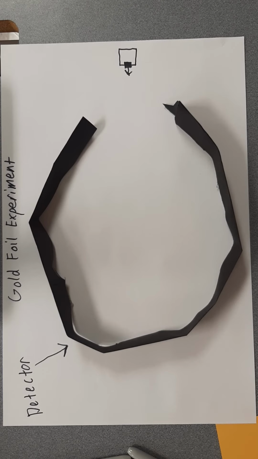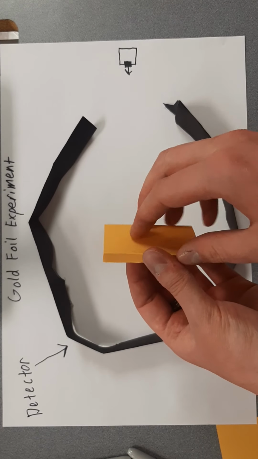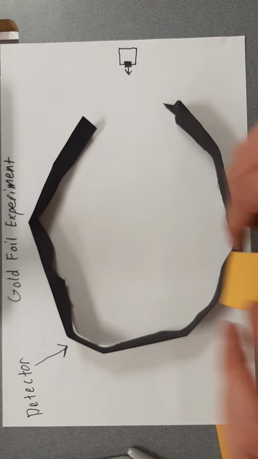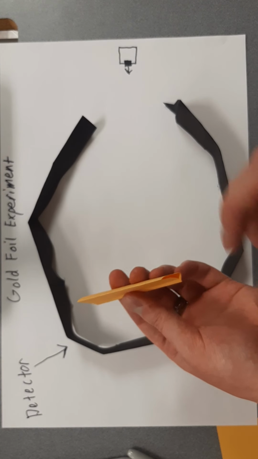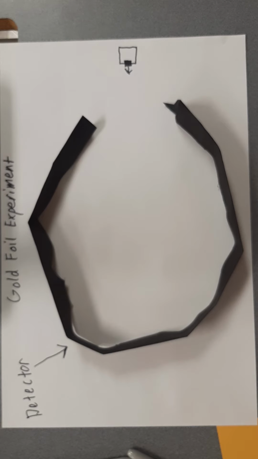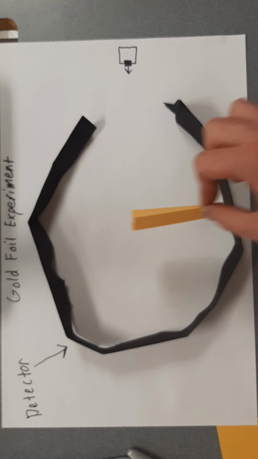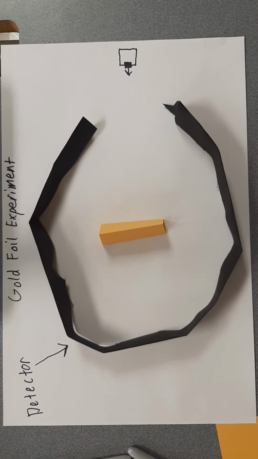He also, in the middle of this, set up a very thin sheet of gold foil. Now I'm just using a little yellow piece of paper here, and this is actually way too thick to show how thin the gold foil really was. But we'll come back to the thinness of the gold foil in just a little bit here. So we put that in the middle of his detector screen, and then he shot alpha particles at it.